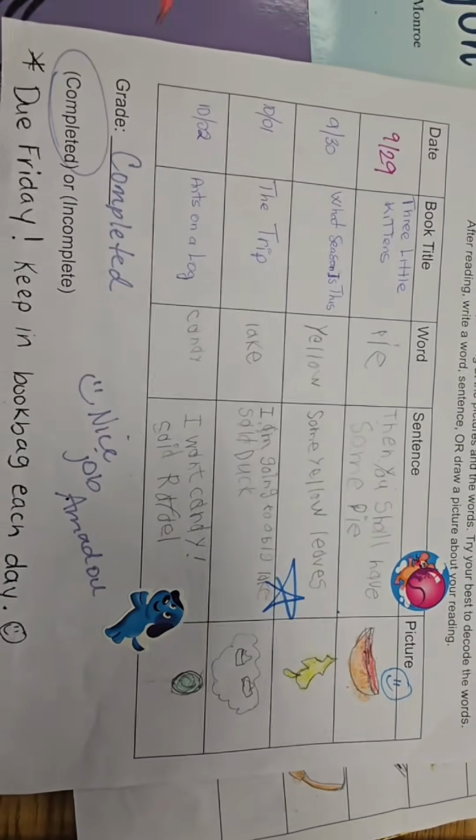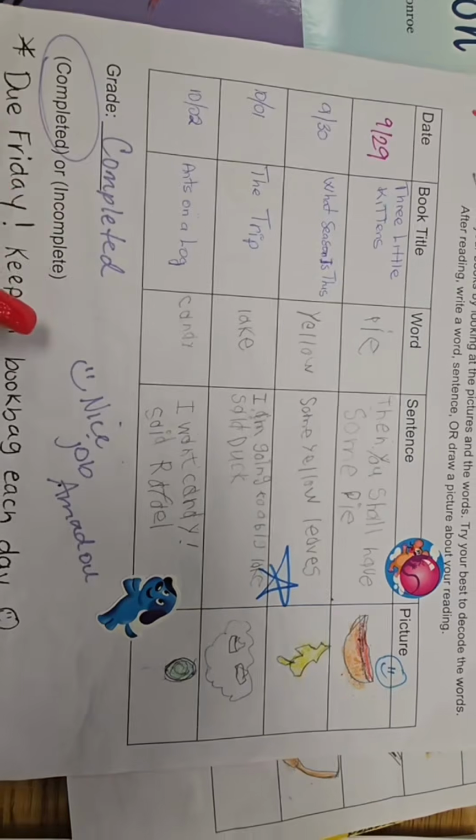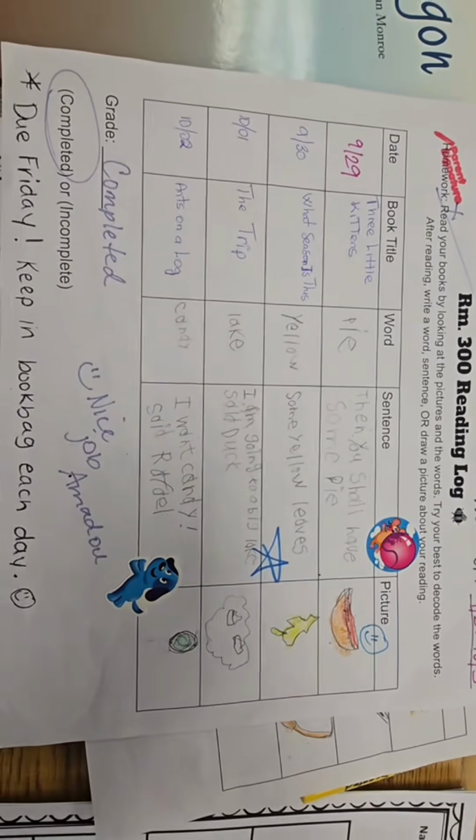that is perfectly fine. Also, each student has to get a parent signature. And at the bottom, I will grade it based on whether it's completed or incomplete, only by the work being done each row, not so much what's completed. But so far, so good.